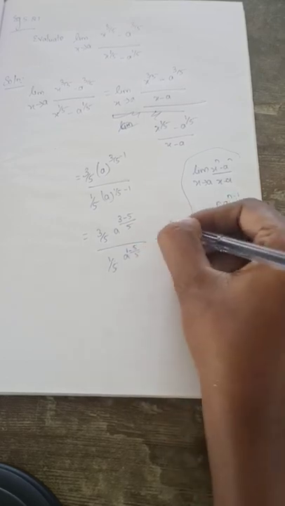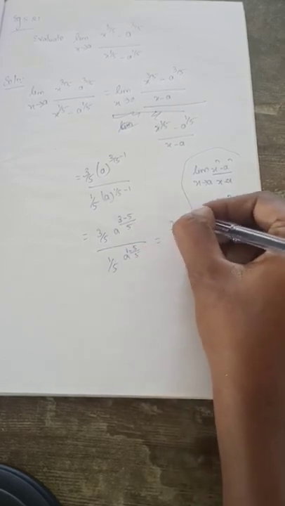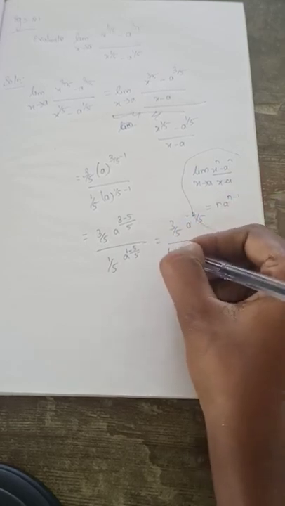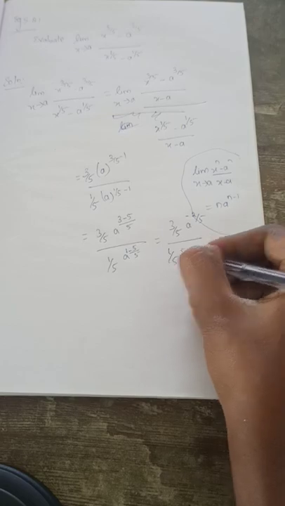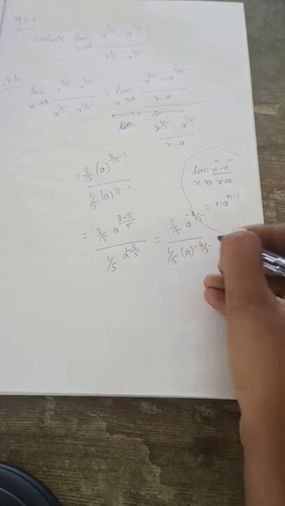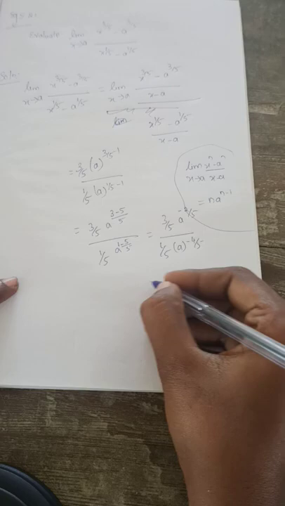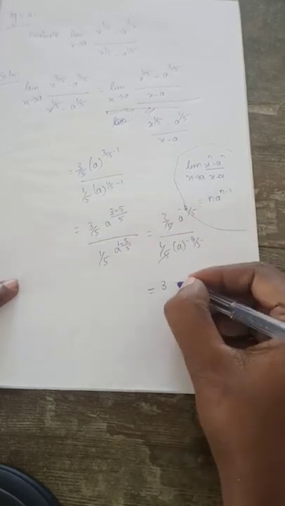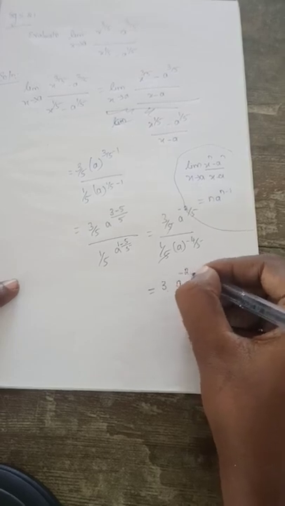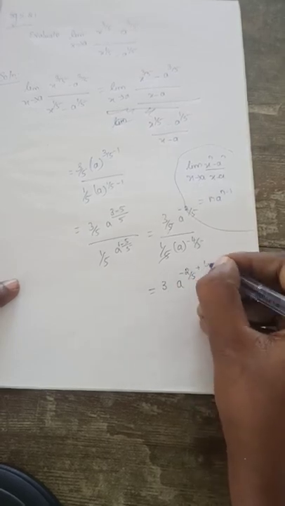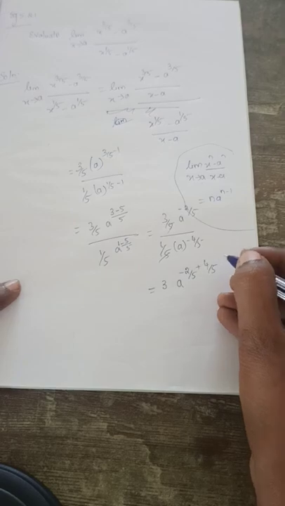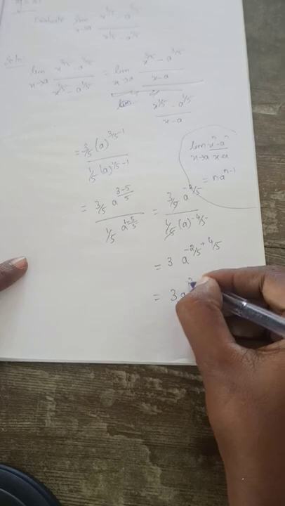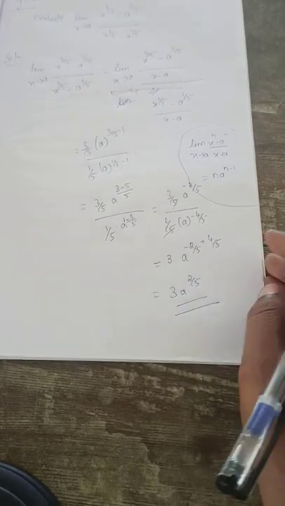So what will you get? 3 by 5 into a power minus 2 by 5 divided by 1 by 5 into a power minus 4 by 5. If you bring this up, both 5 and 5 will get cancelled, a power minus 2 by 5, and this one up means plus 4 by 5 will be obtained, is it right? So what will you get? That is equal to 3a power 2 by 5, it's the required answer.